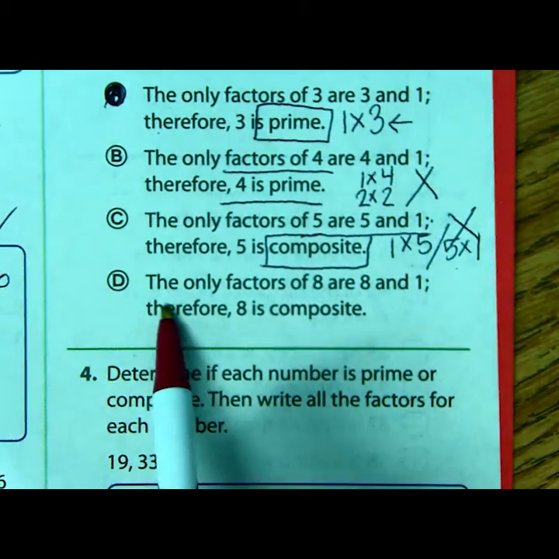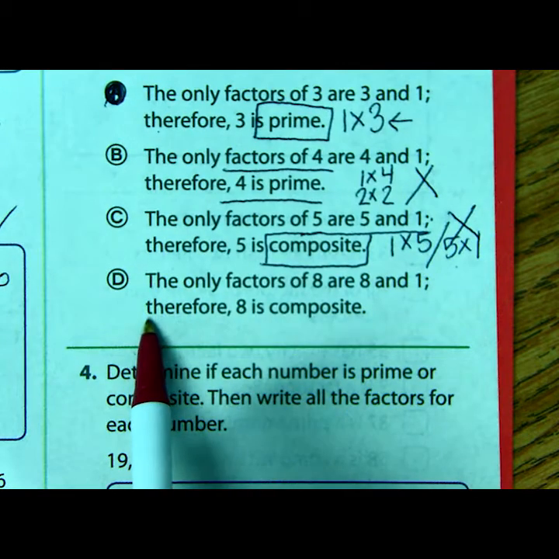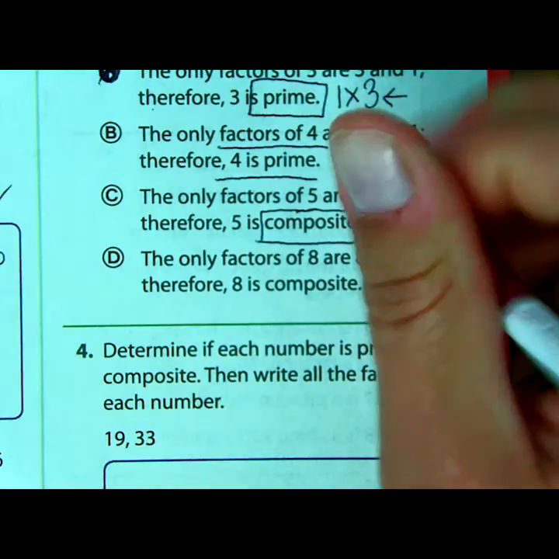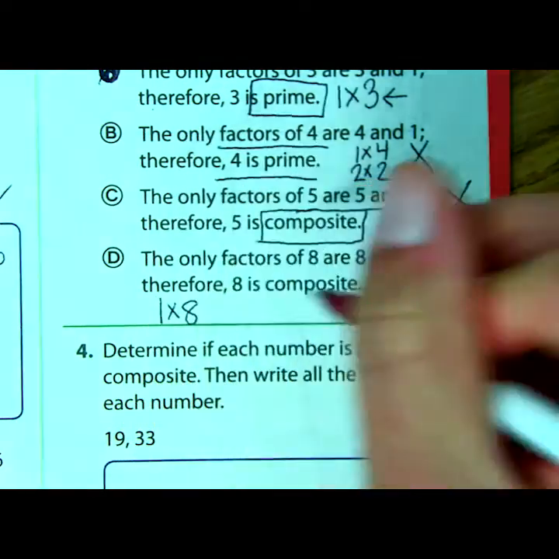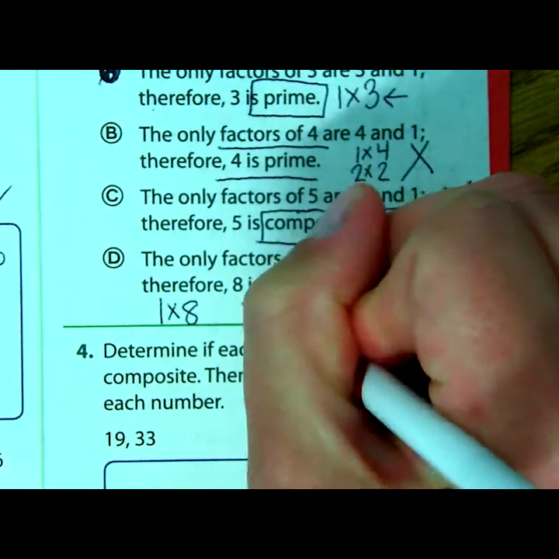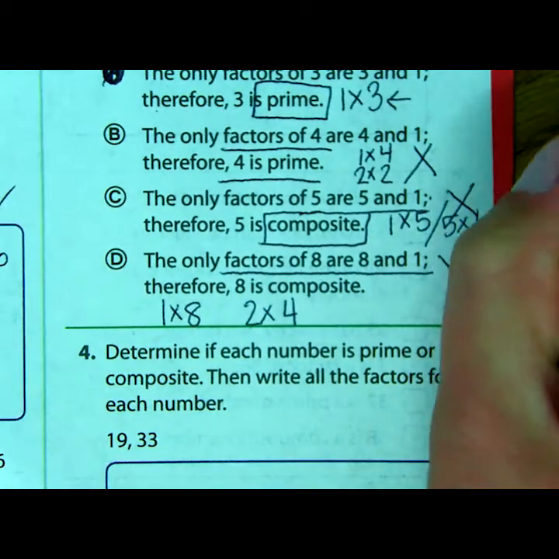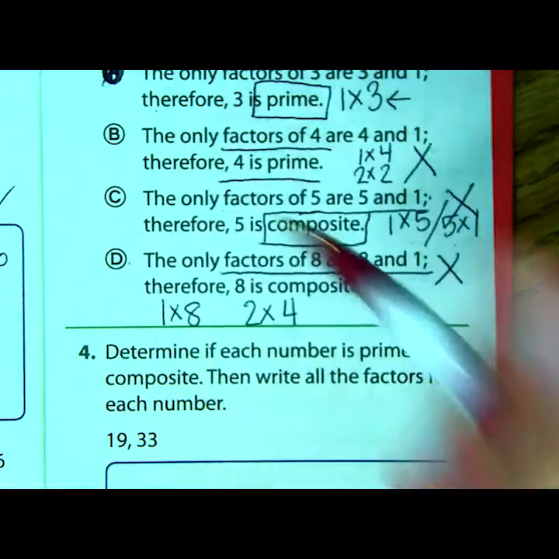Letter D. The only factors of 8 are 8 and 1. Therefore, 8 is composite. Well, I know I can multiply 1 times 8, but I can also multiply 2 times 4. So this part right here, 8 and 1, that is wrong. Therefore, D is incorrect.